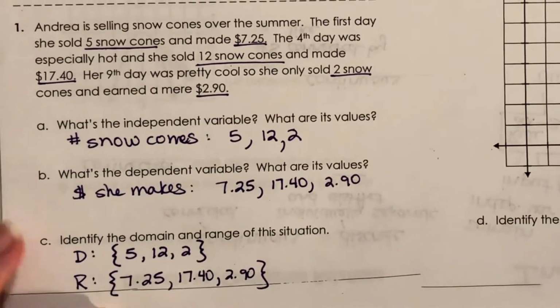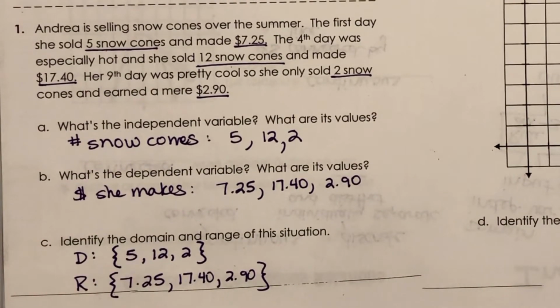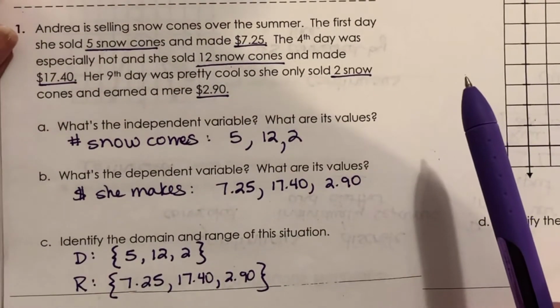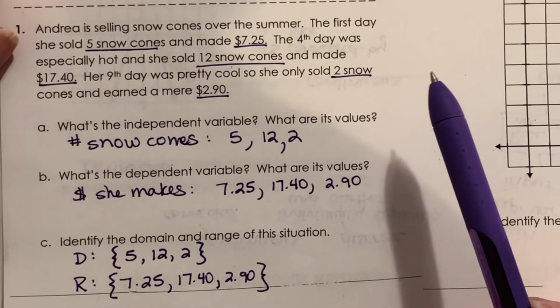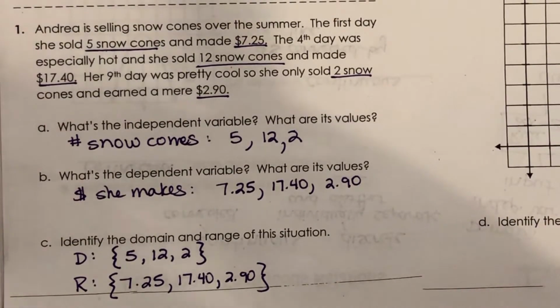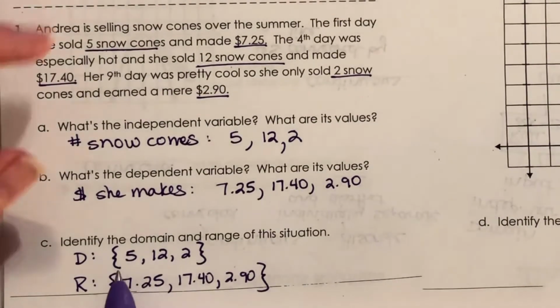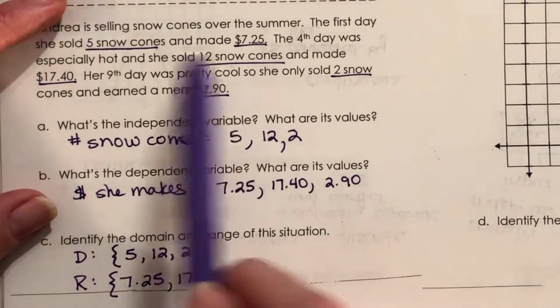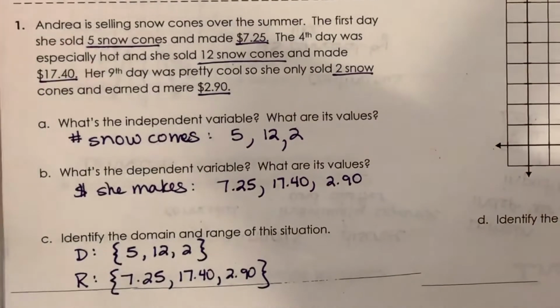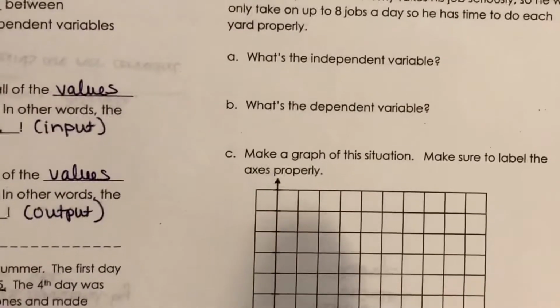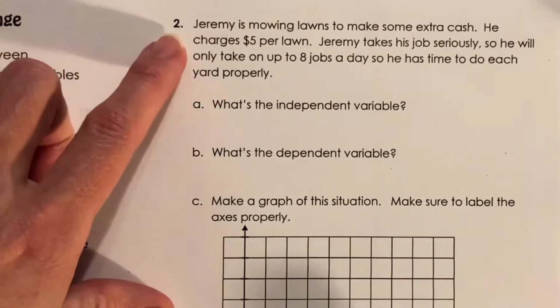There we go. So that is the domain and the range of this particular situation. Maybe she sold other ones on the second day and the third day, but those ones aren't listed, so I don't have them. So the only domain and range I have are what is listed here. Let's go ahead and do number 2.